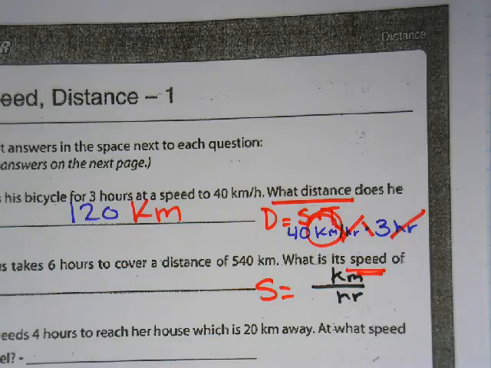All right, number 3, what are we solving for? Number 3, distance, speed, or time? Your math is completely wrong. It's different for speed.